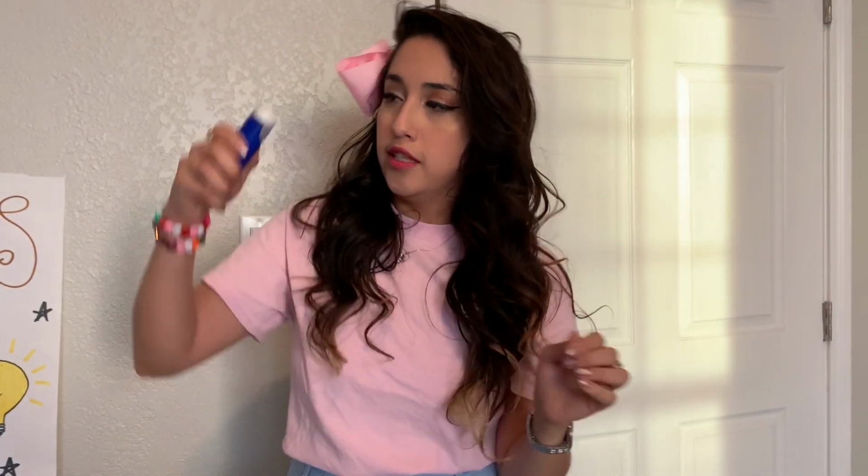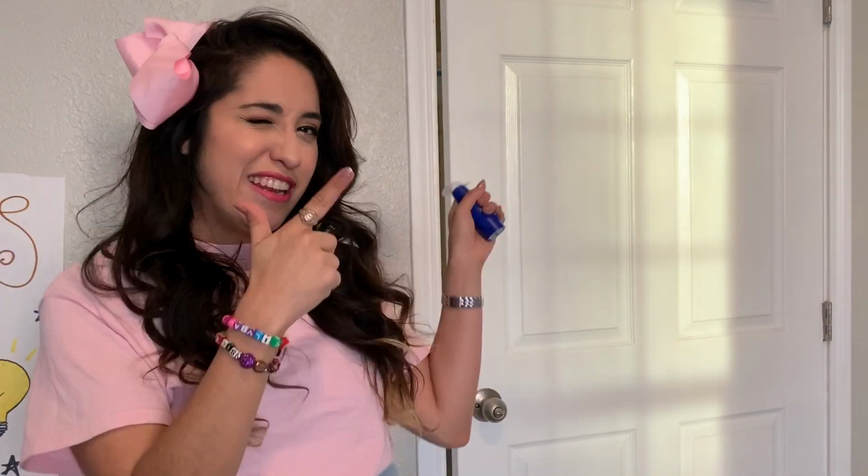Today we are going to be talking about different forms of energy. We're going to understand what type of energy this little toy uses and several different things. Maybe also how this fan works. So let's get on with the video.